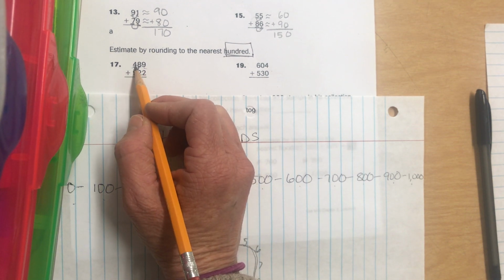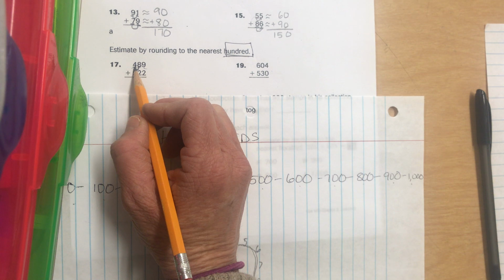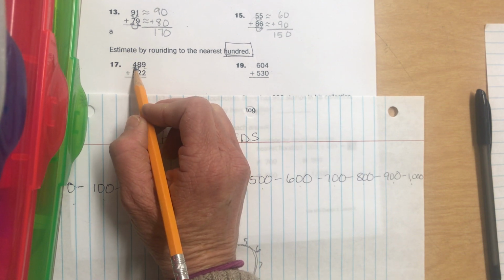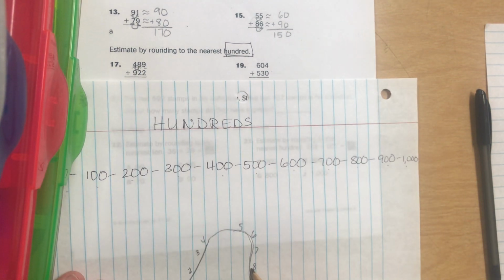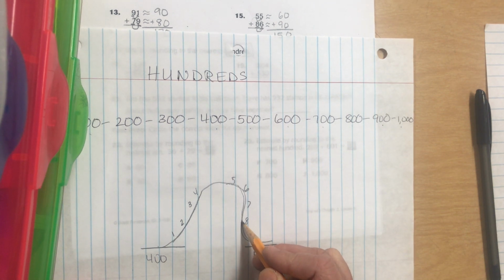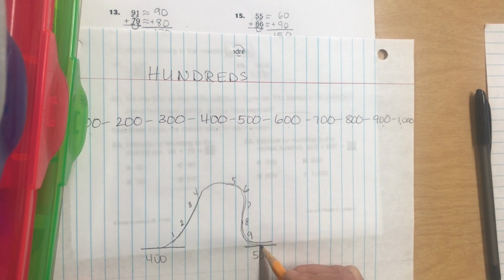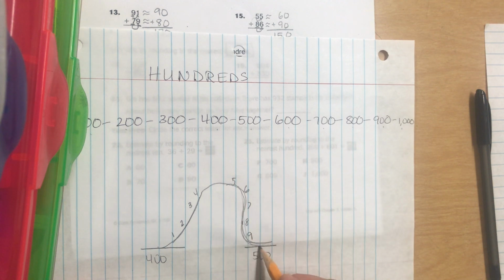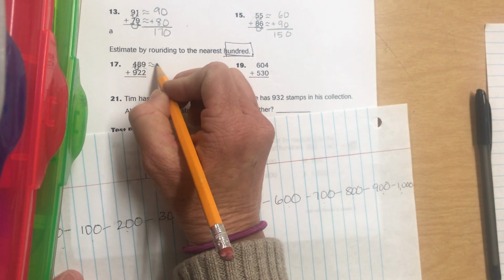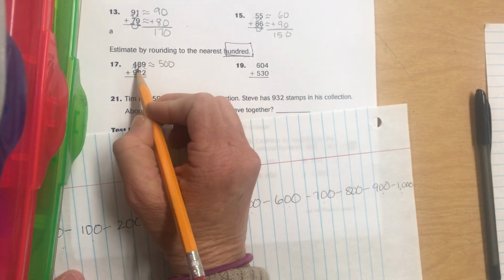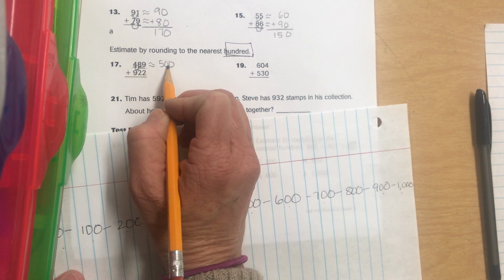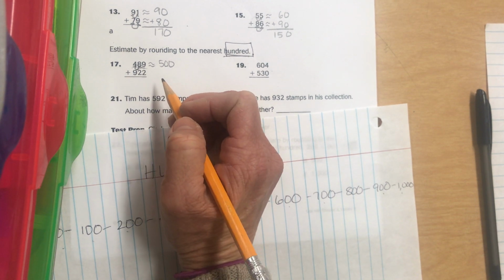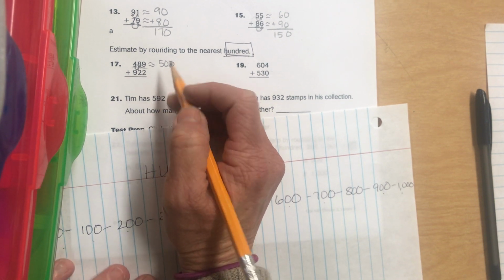So the 4 is, we can let this rest at 400, or we can add one more and have it go to 500. The 8 is the boss applesauce. 8 is way over here. Okay, so 480, the boss applesauce. 5 or more, we're going to add one more. So this is going to round to 500, which makes sense if you think of it. 489. 89 is much closer to the next 100 because it's significantly past 50, okay?